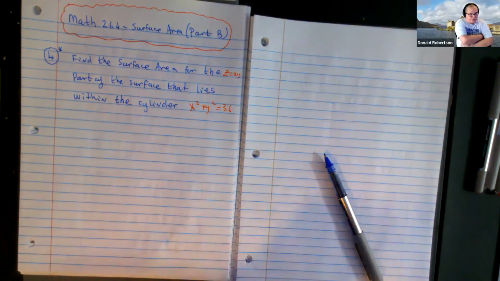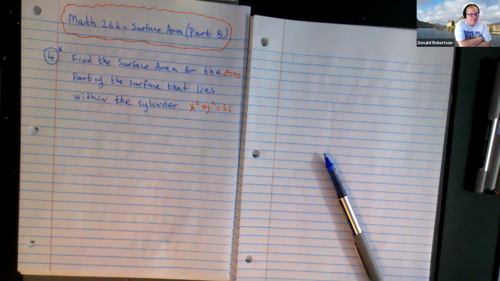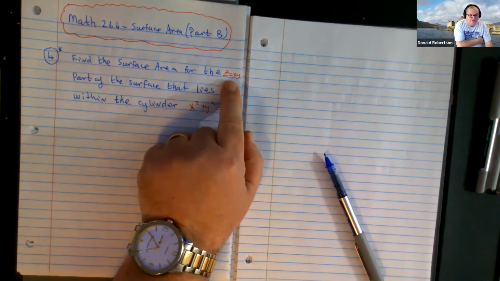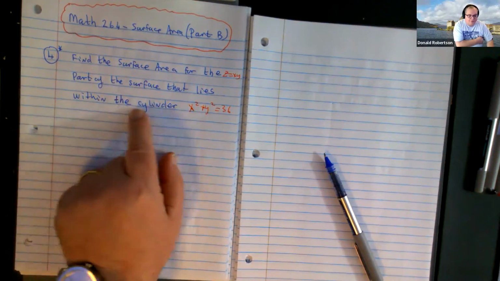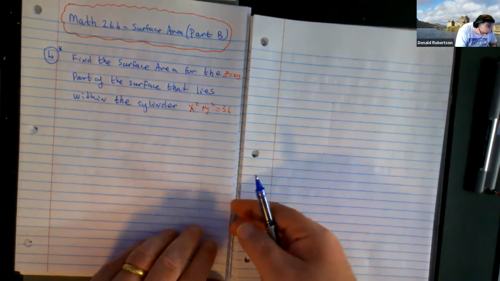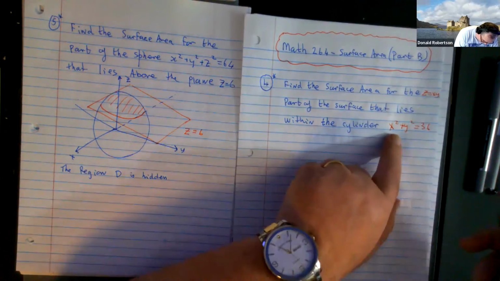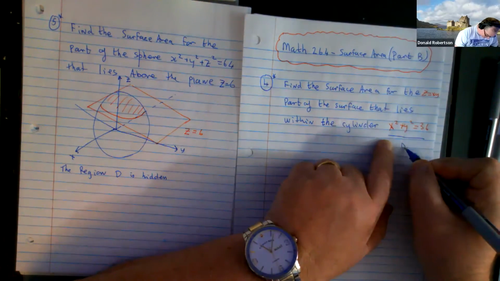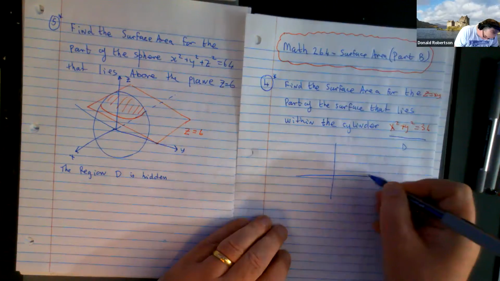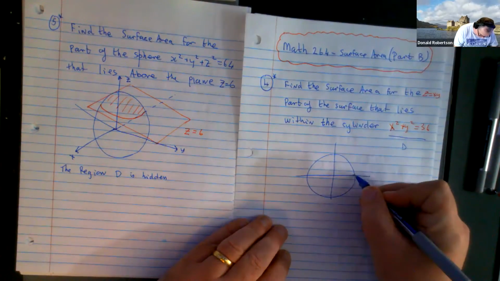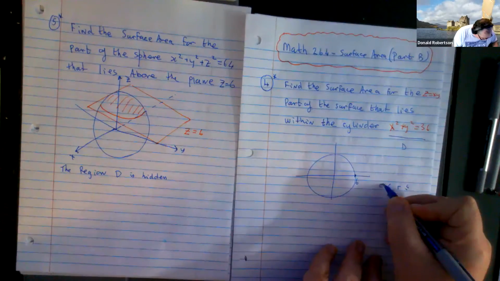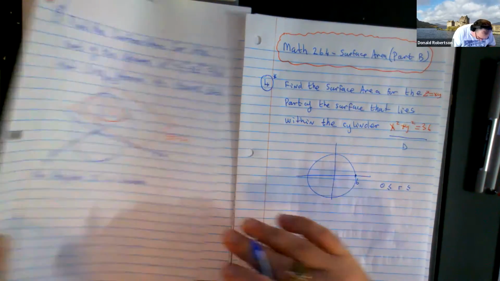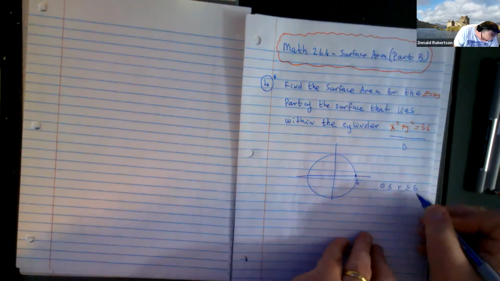Right, let's get started on this one. There are 2 questions. This is the first one of them. We're being asked to find the surface area of this surface, z equals xy, the part of the surface that lies within this cylinder. So this region here is basically D, and since it's a circle and the radius is 6, it makes sense that you do it in polar.